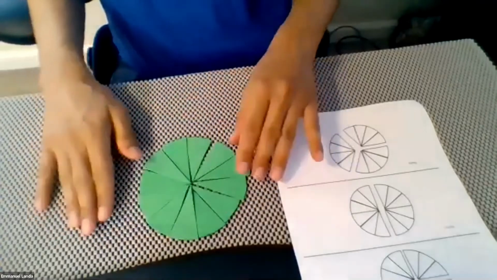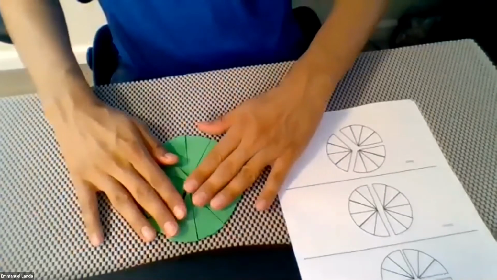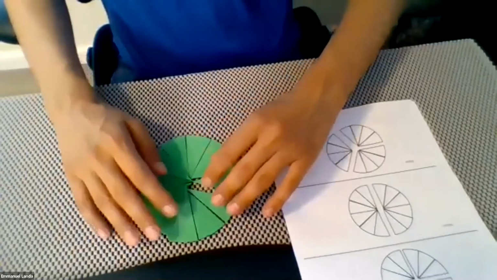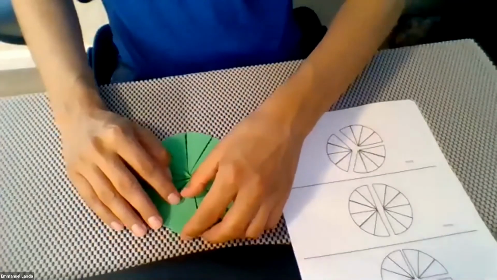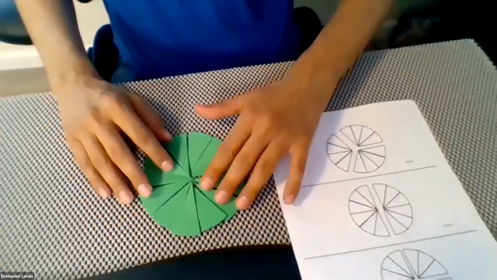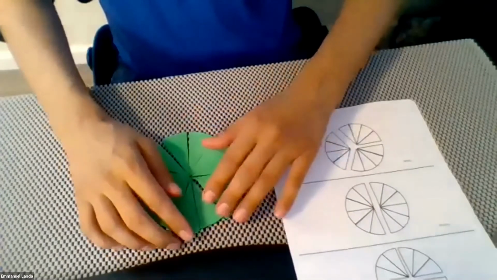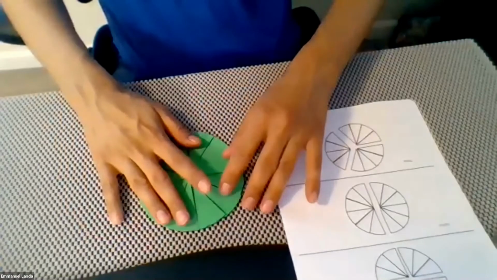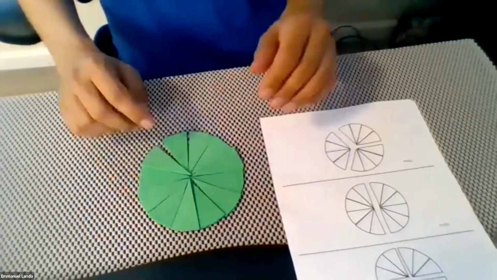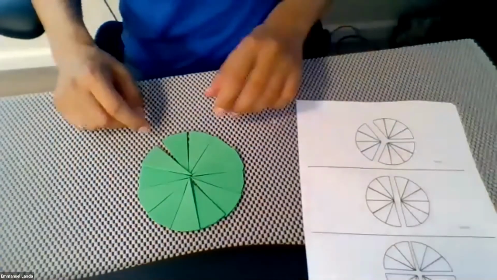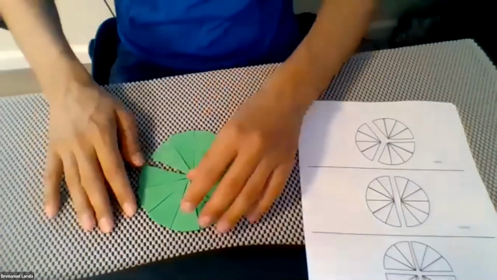So here's the whole. And don't worry if it doesn't fit perfectly. It's okay. You can also try doing this in a small container of water, and since it's foam, it's going to be floating.